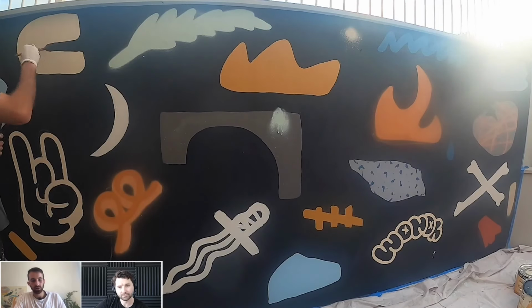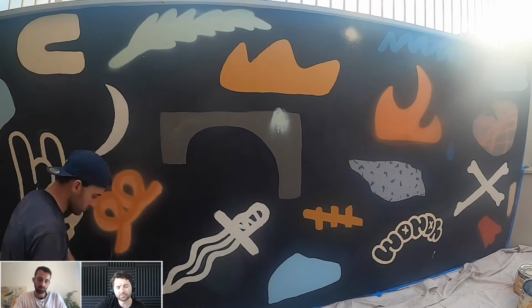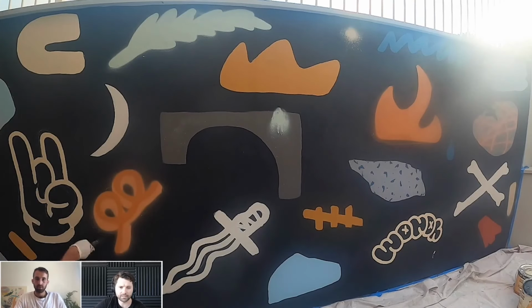Yeah, just going through, cleaning up some of the lines and vice versa. And do you have to wait a certain amount of time for the original paint, I guess the other paint, to dry?